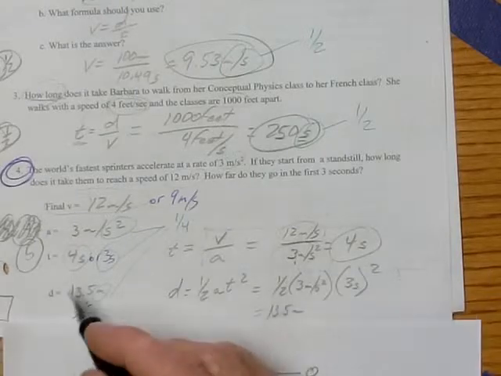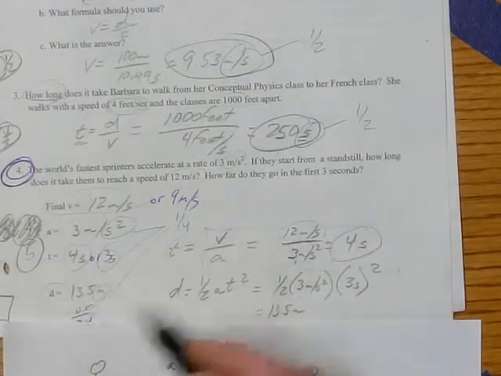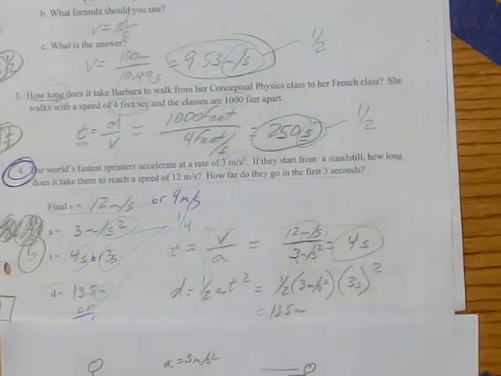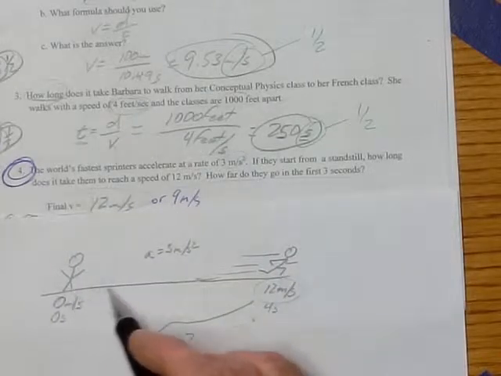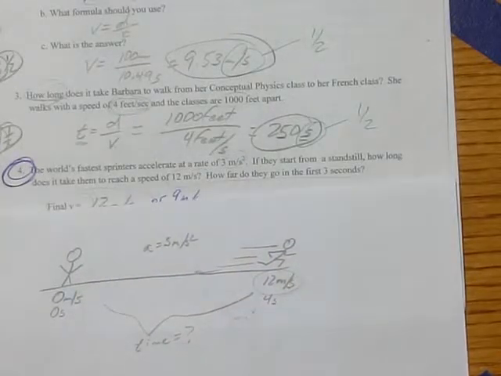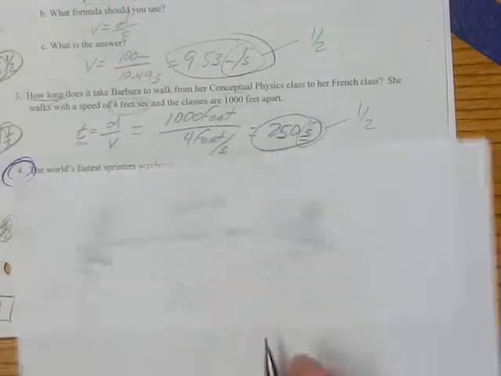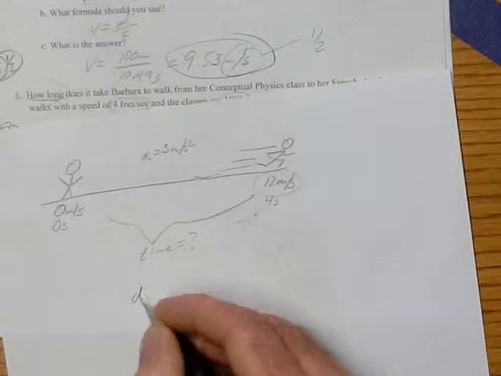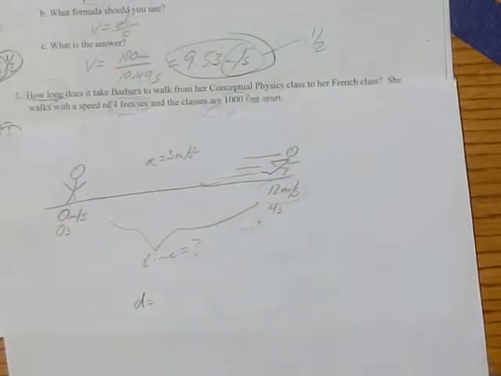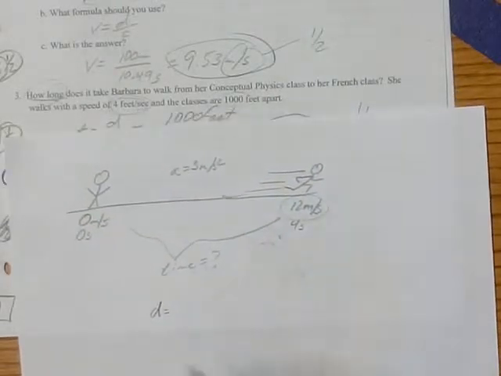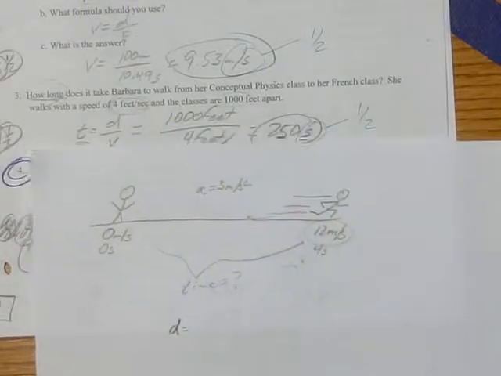Now we've got this other question down here. It's not stated here, but it's stated here. How far do they go in the first 3 seconds? So this took 4 seconds to get to there. If they were just going for 3 seconds, how far would they go? So what we have to help us figure this out, we want how far, so we want distance. And we're looking for a formula for distance based on what we know.